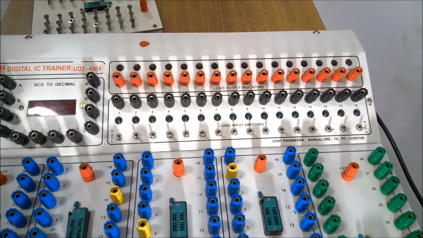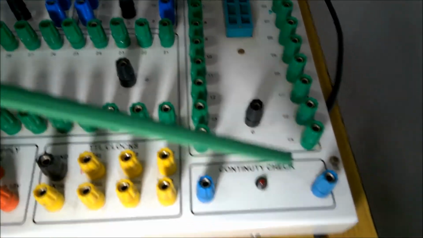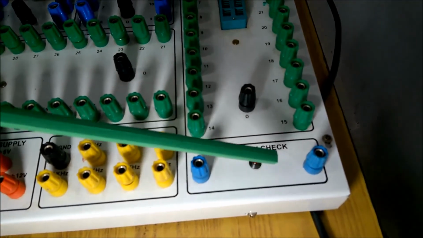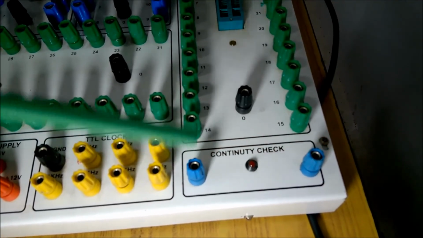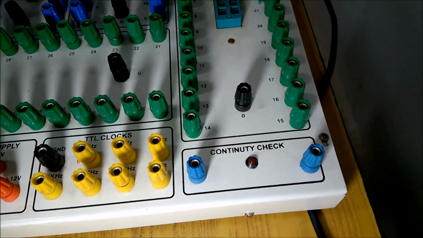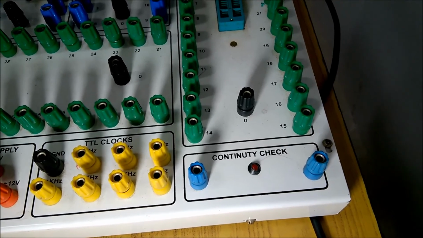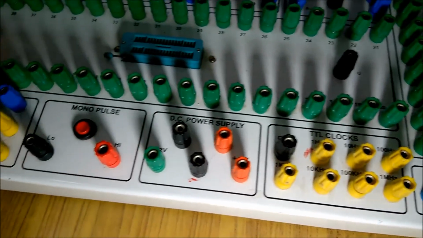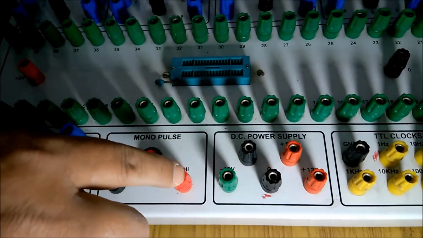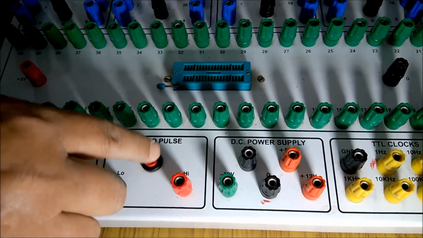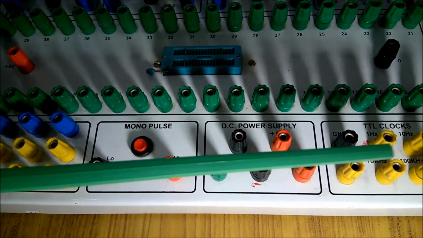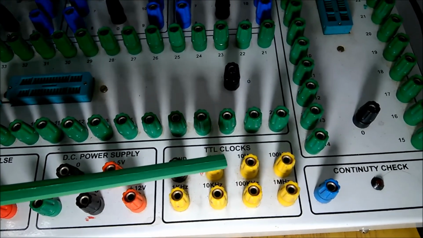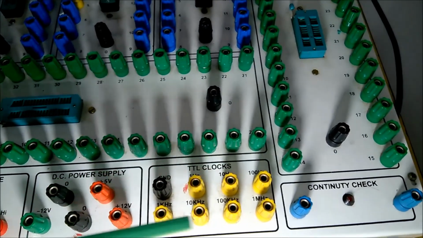Input can be changed. Another part is this continuity check. Sometimes if you have doubt about your patch card, you can check the continuity here. This is the two terminal, and some experiments require a clock pulse. Therefore you can create the clock pulse by this. You connect the wire here, and the clock pulse can be created from here, and this is the manual clock pulses, and here the automatic clock pulses are also created from here.